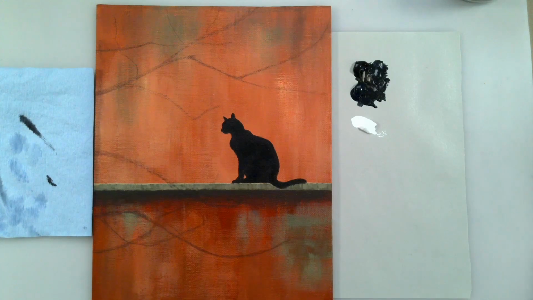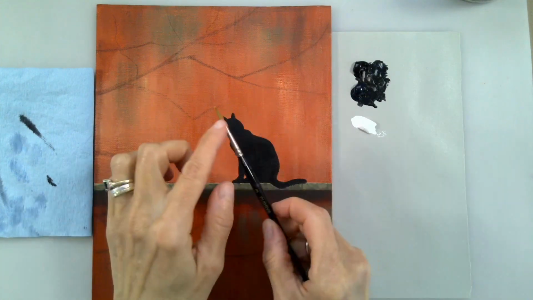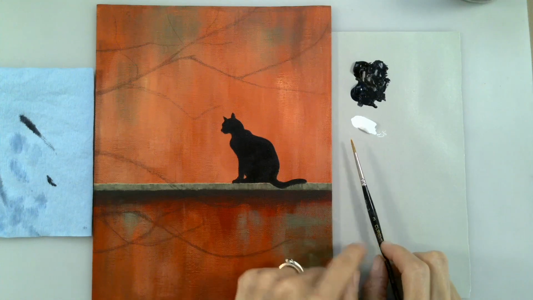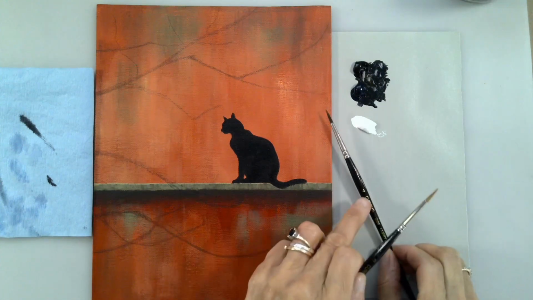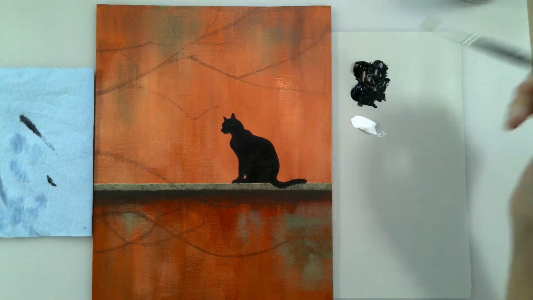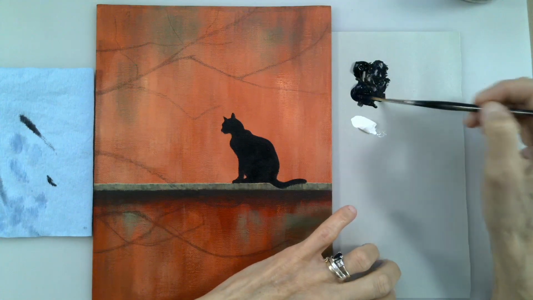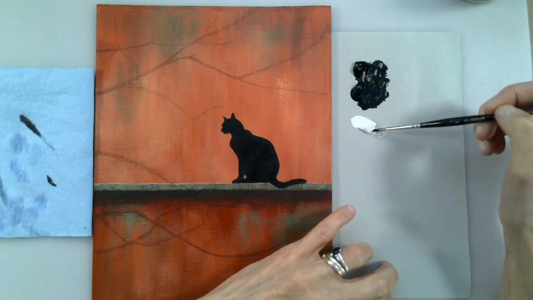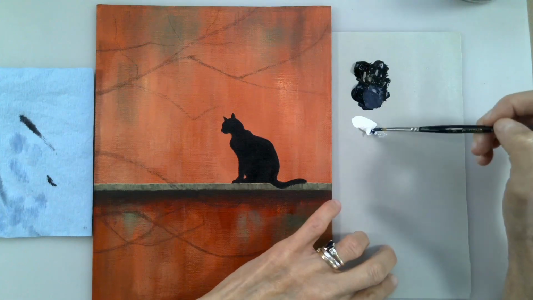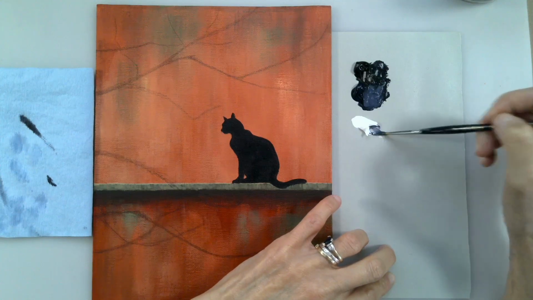So now I can start highlighting. So I'm taking a smaller brush. I'm still using a round brush. So this is number 3, but this one was number 4. So I'm using a slightly smaller brush. I'm going to take Payne's Gray and titanium white. So now I get this beautiful gray blue.